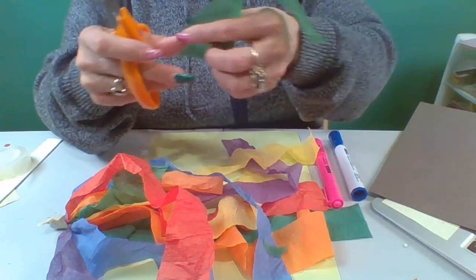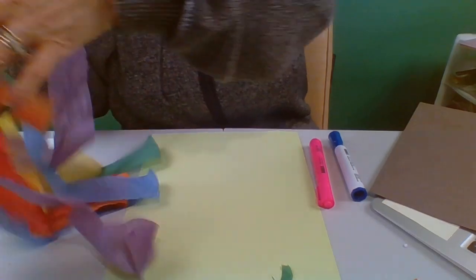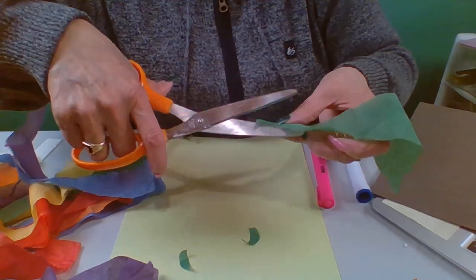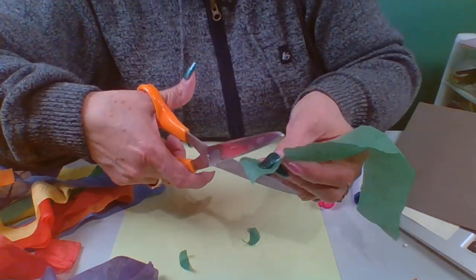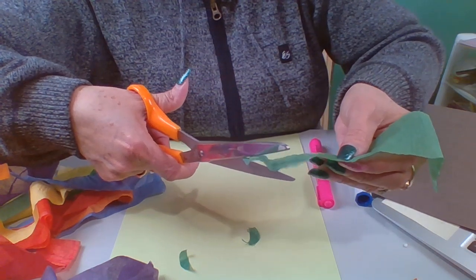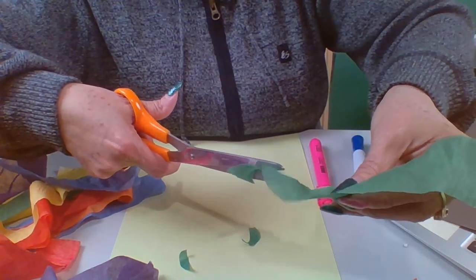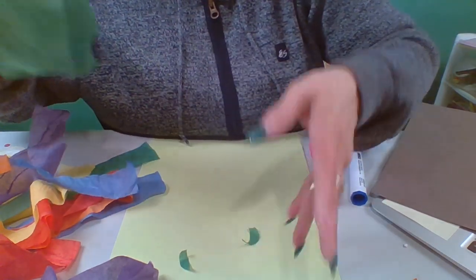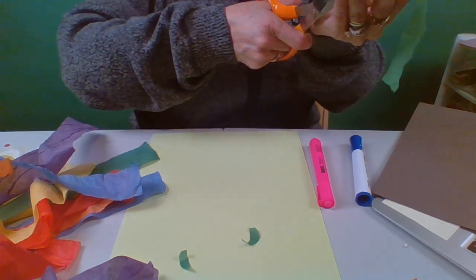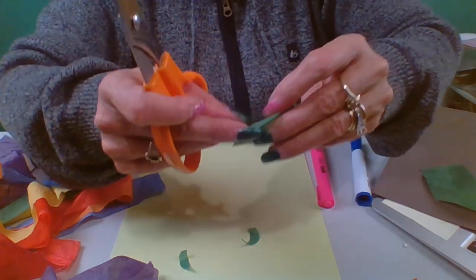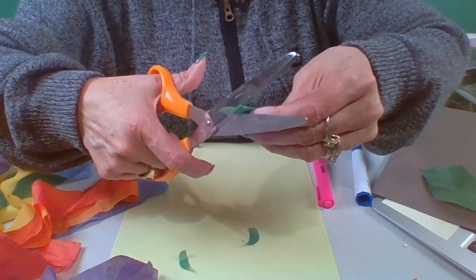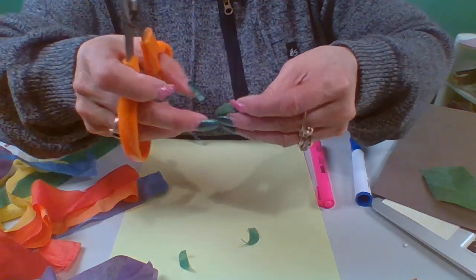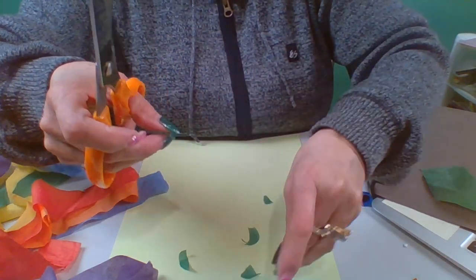See, that's a leaf. Okay, I'll show you better. So here are your leaves. Just cut it this way, guys. Look, cut this way, go like that, and go around, and that's a leaf. Yeah, nobody can tell you that that's not a leaf. You can also fold it like that, and go like that, and make your leaf like this too. And there's another leaf.